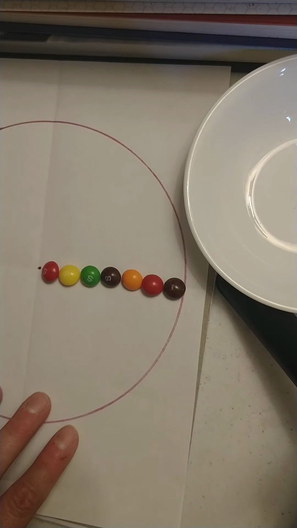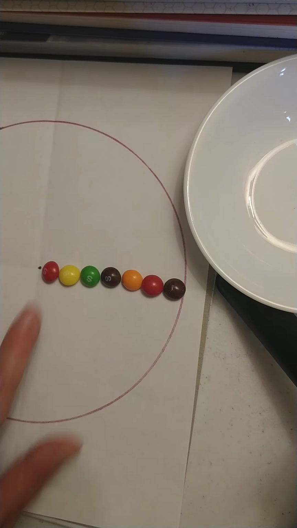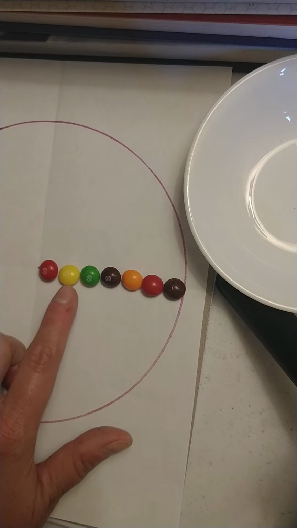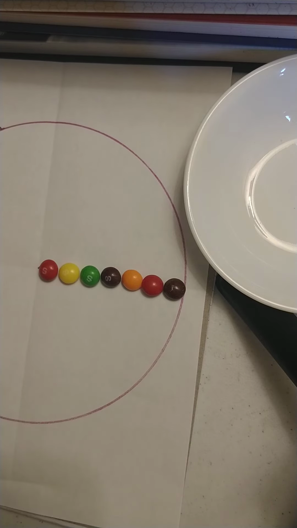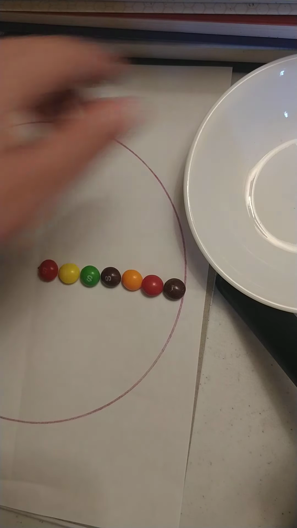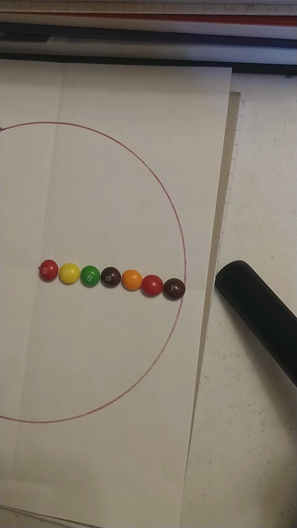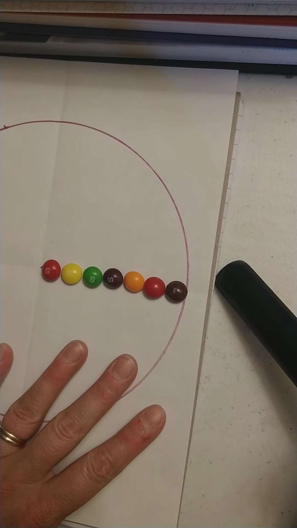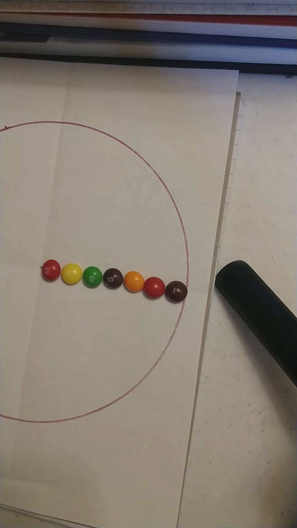Okay, so for my radius, I fit a total of, and it's obviously not going to be perfect, about 7 Skittles. Depending on the size of your circle, your measurement of how many pieces is going to be different, but it should still work out just fine.